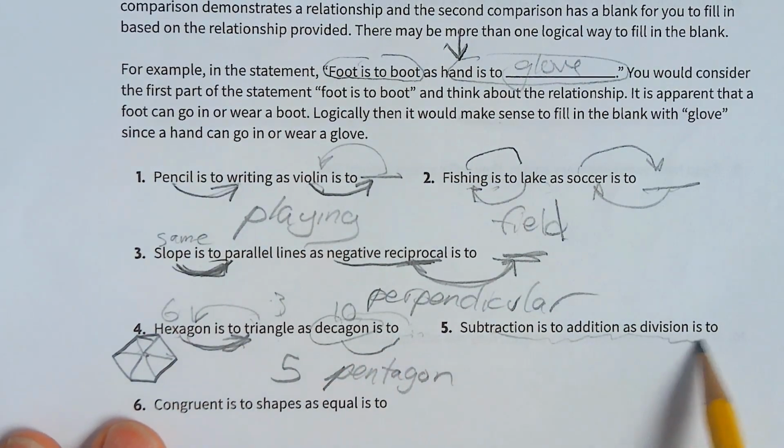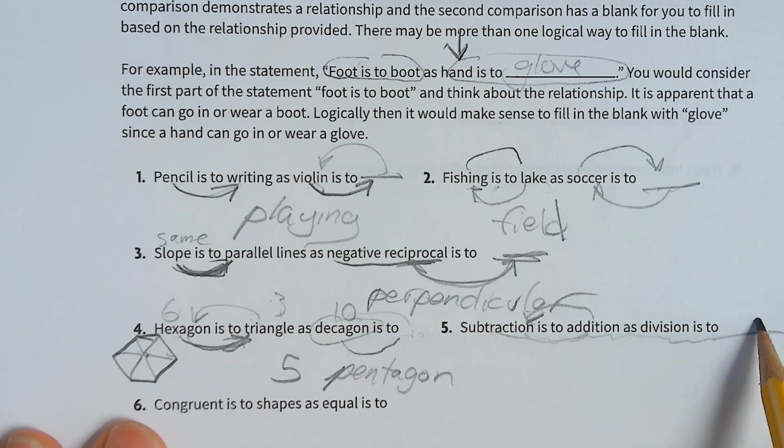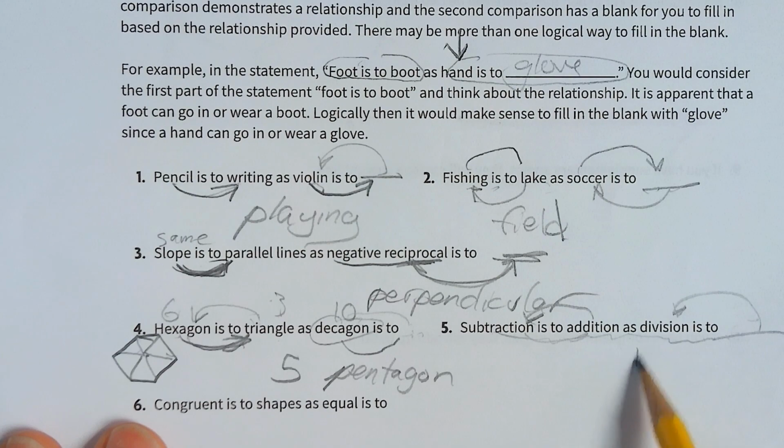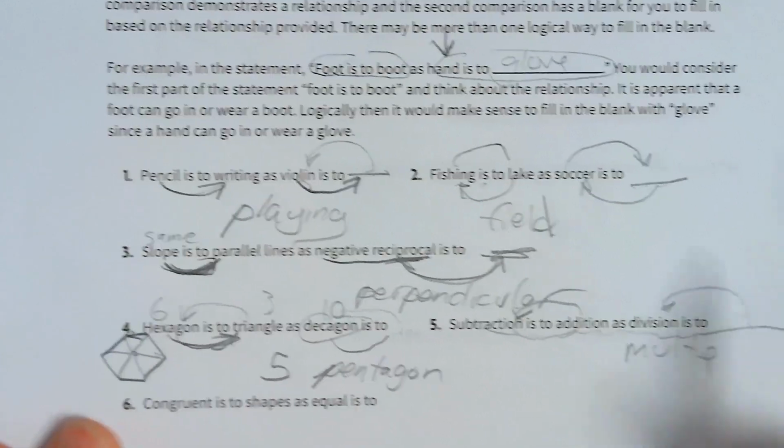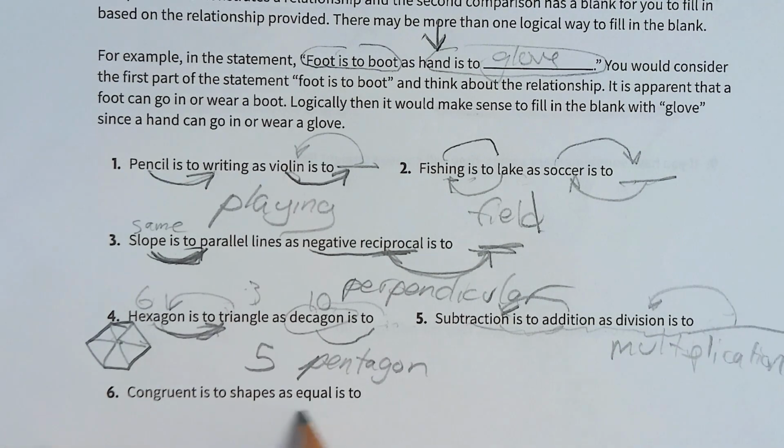Subtraction is to addition as division is to blank. Well, addition is the opposite of subtraction. That's the relationship. So what is the opposite of division? Multiplication. Congruent is to shapes as equal is to blank. Shapes can be congruent if they're the same, and numbers can be equal if they're the same.